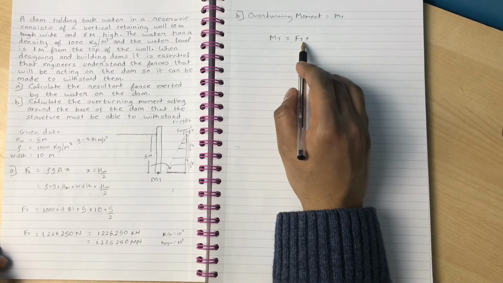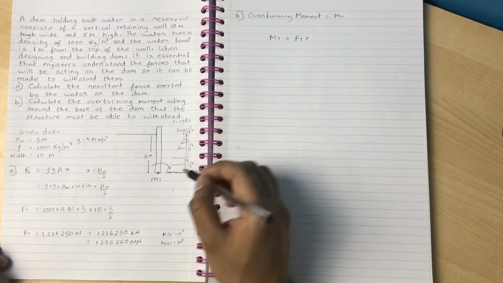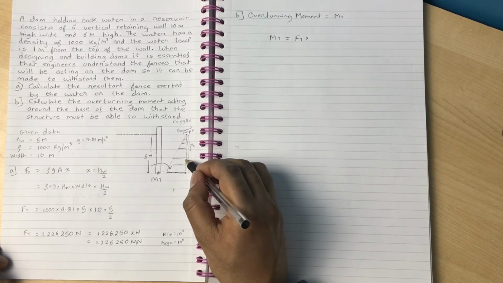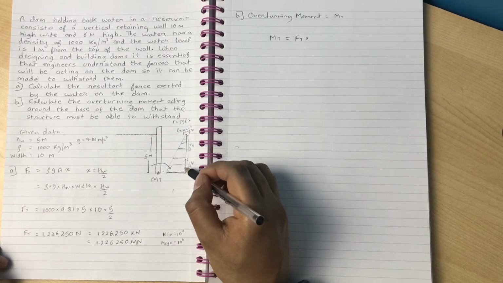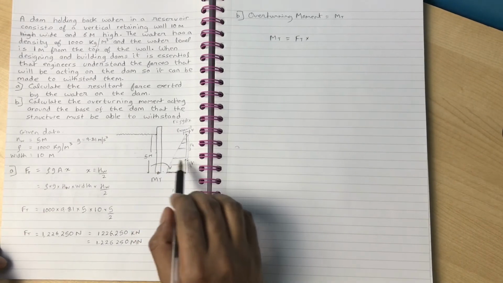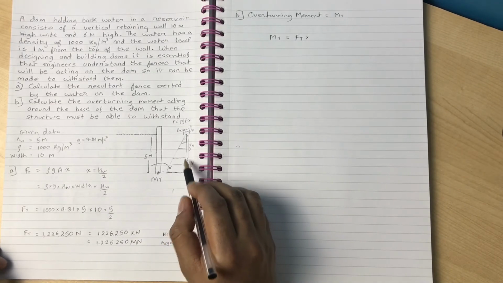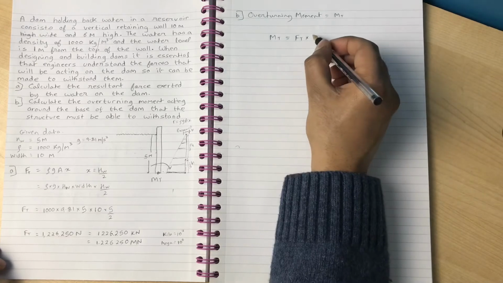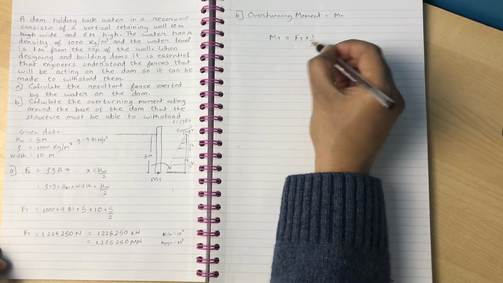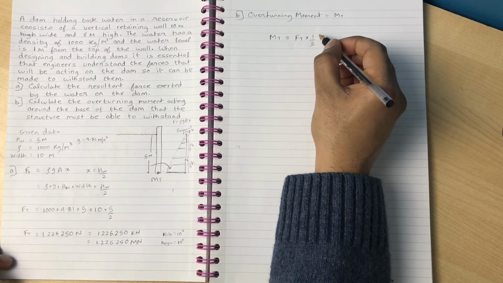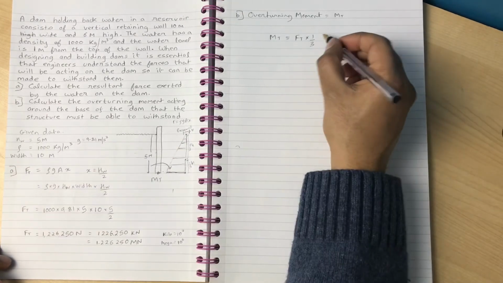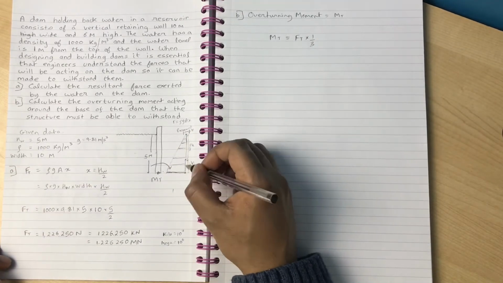So moment is equal to force times this distance, that is the point at which the center of pressure lies, and that distance is 1/3 of the height of the water. Not the dam, it's the height of the water.